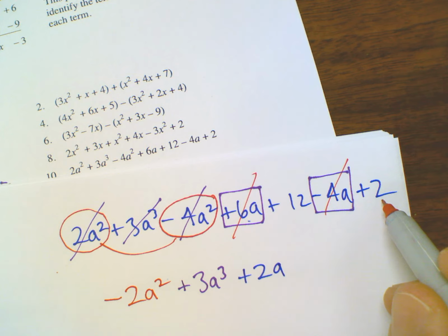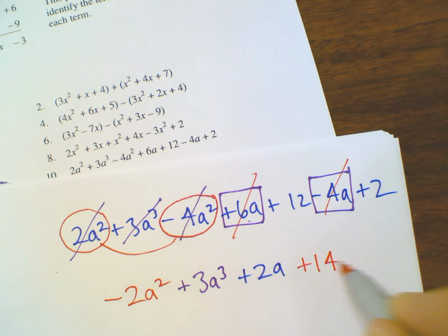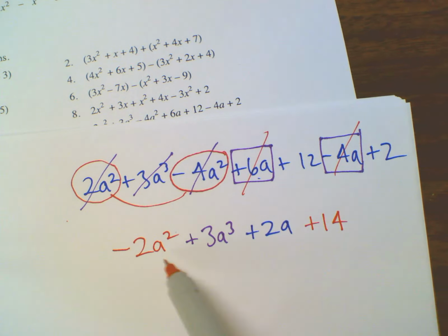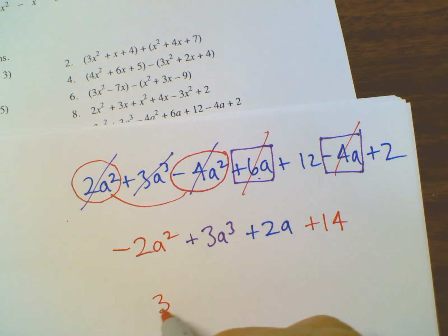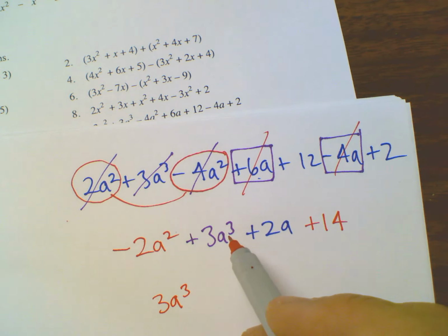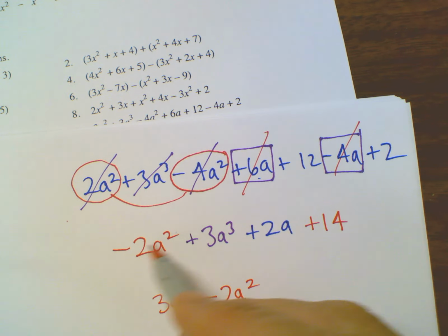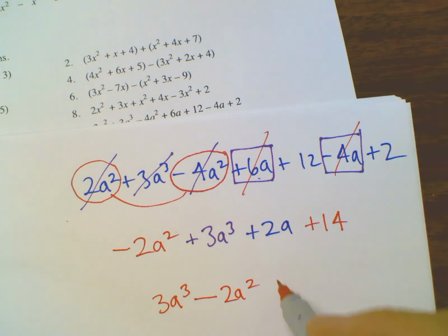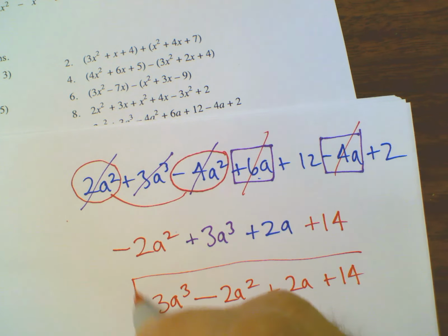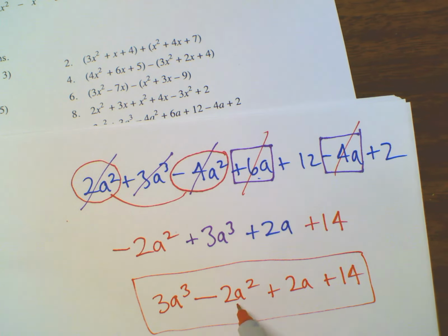Positive 12 and positive 2 give me positive 14. One thing you're going to see is they tend to rewrite so the exponents are decreasing. So I should put that 3a cubed first because it's the largest exponent, then minus 2a squared, the next highest exponent, plus 2a plus 14.